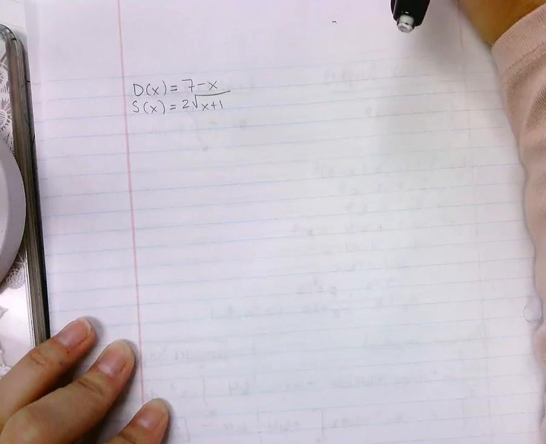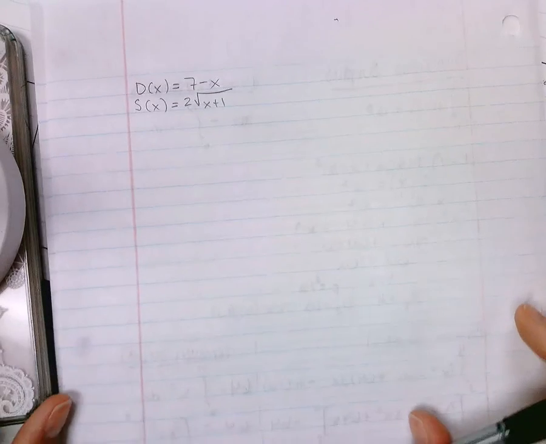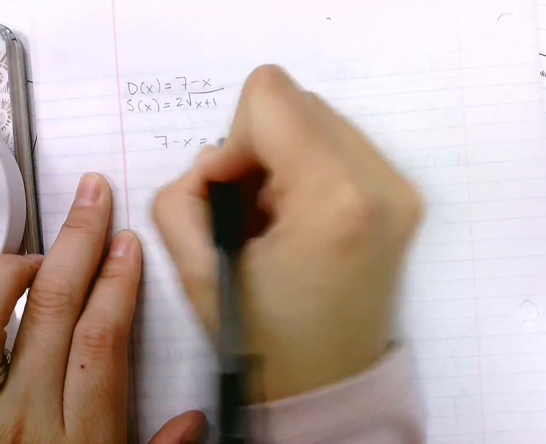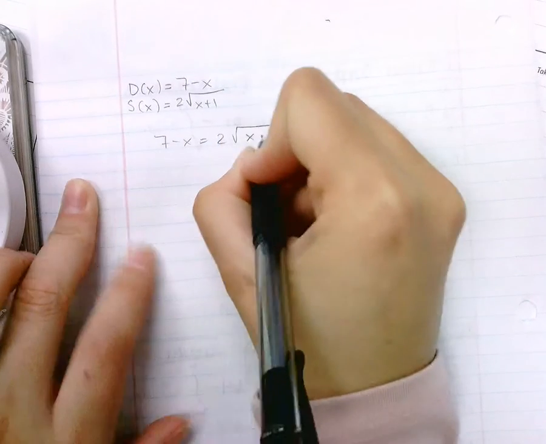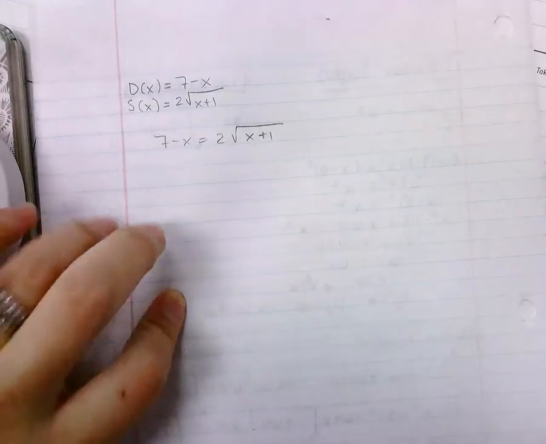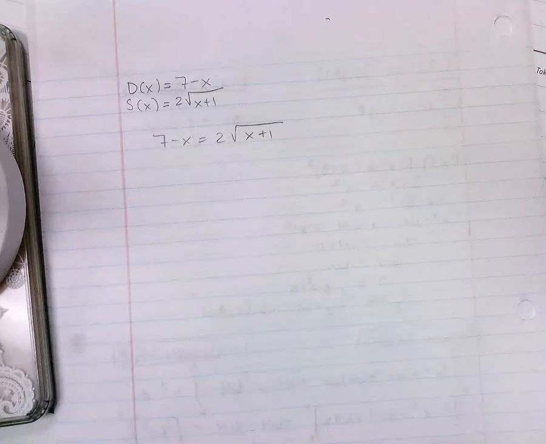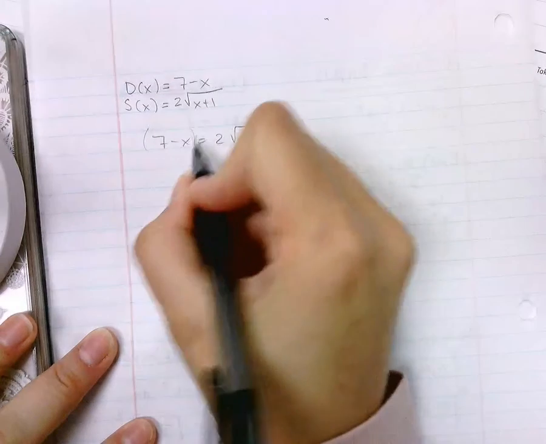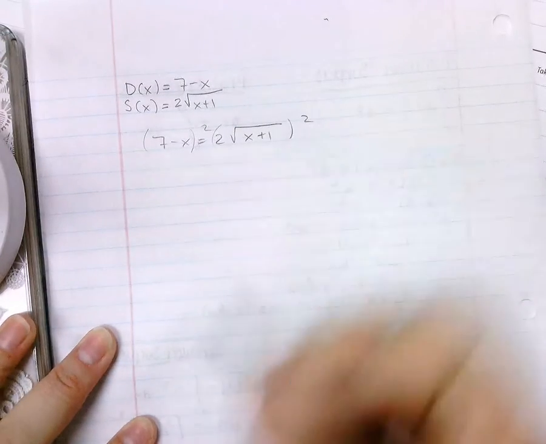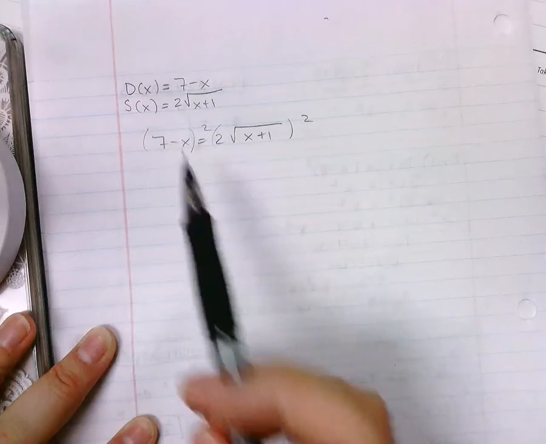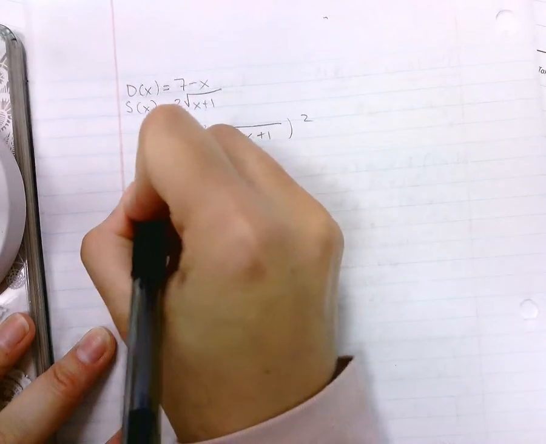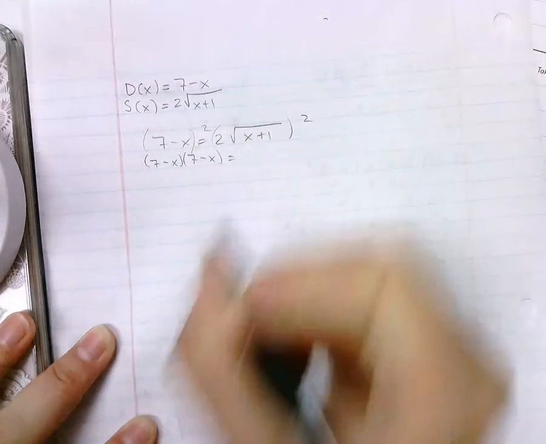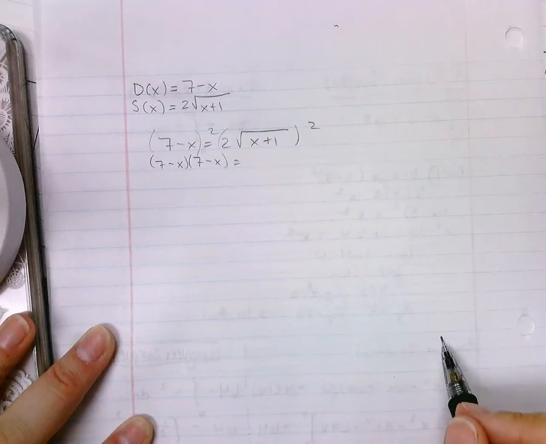So when you're solving for the equilibrium point, if one of the curves has a square root in it, then you would need to square both sides to solve. Since you're squaring a quantity, 7 minus x, you have to multiply two of those together, like expand 7 minus x squared.